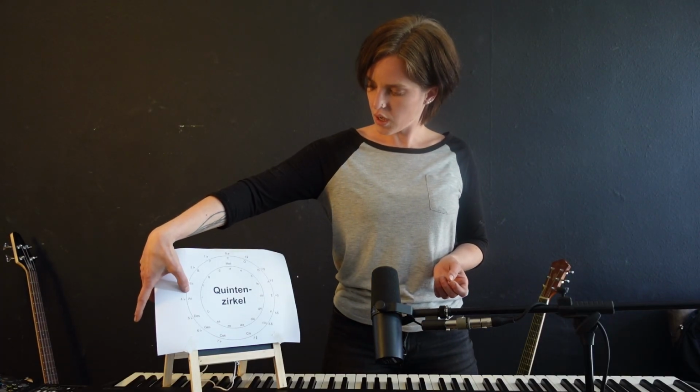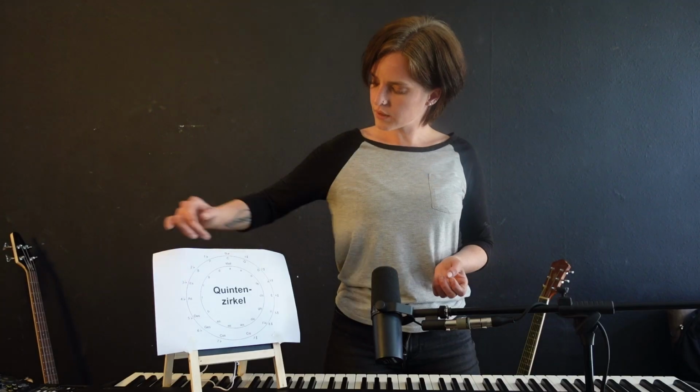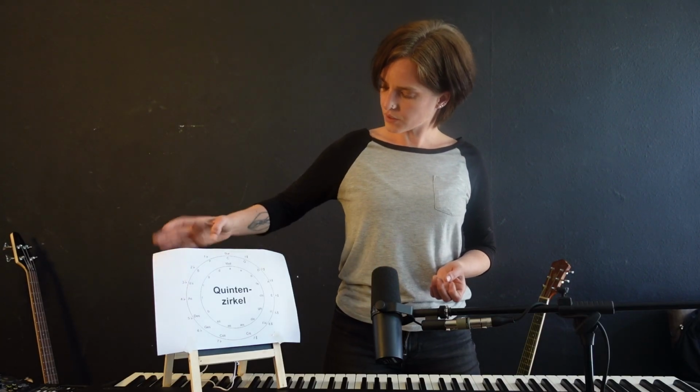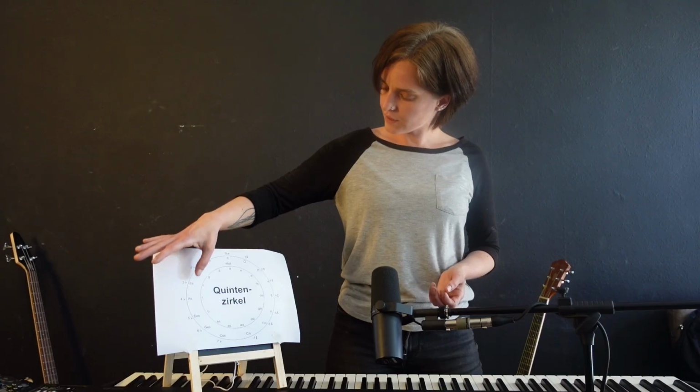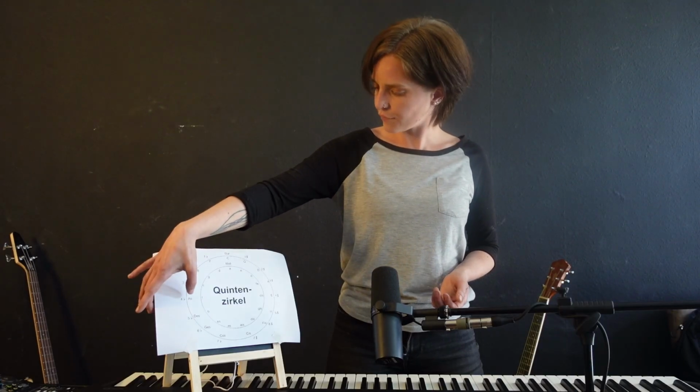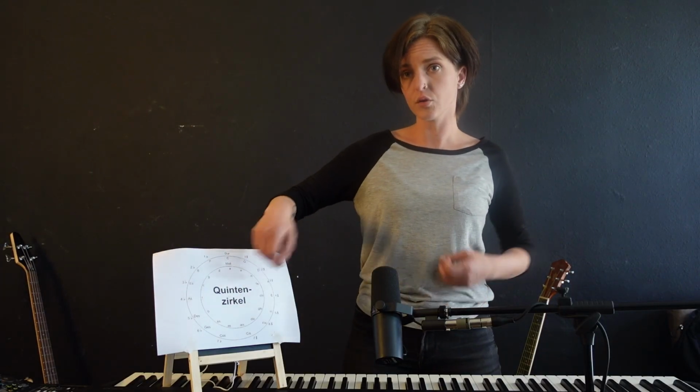it up. We know, okay, we have 4 flats. And in this case, you can always add the next one. So F would have a B flat. B would have a B flat and an E flat. E flat would have a B flat, an E flat, and an A flat. So you can also read that off here.